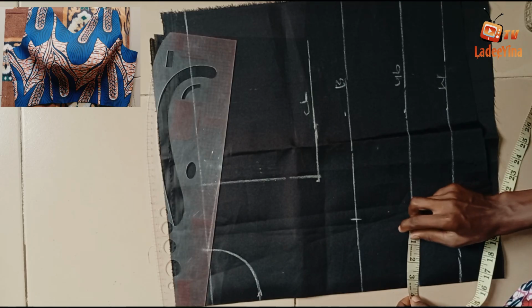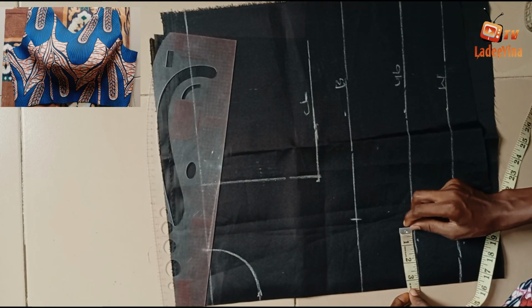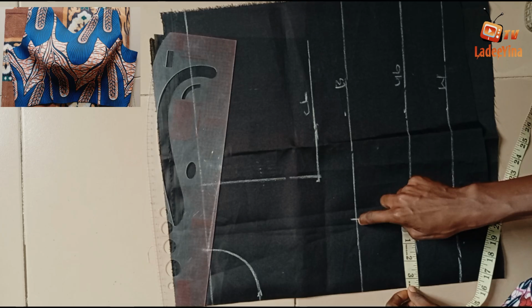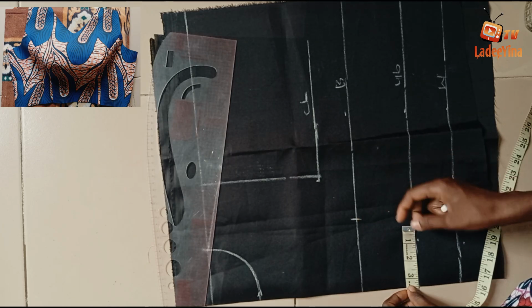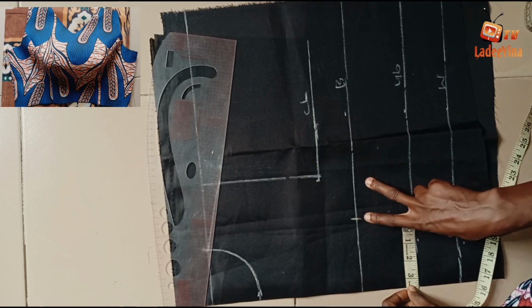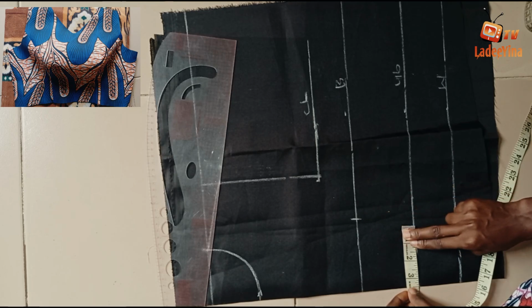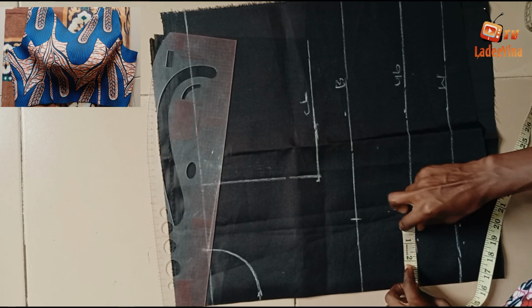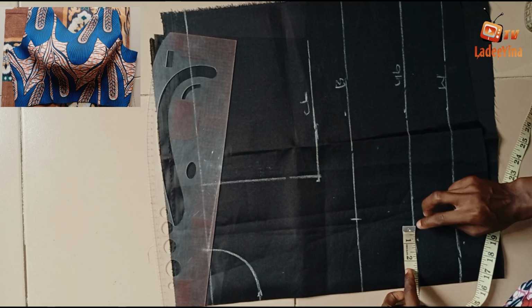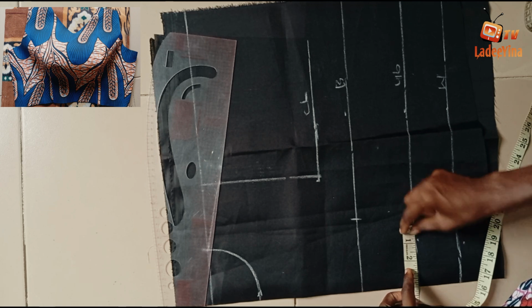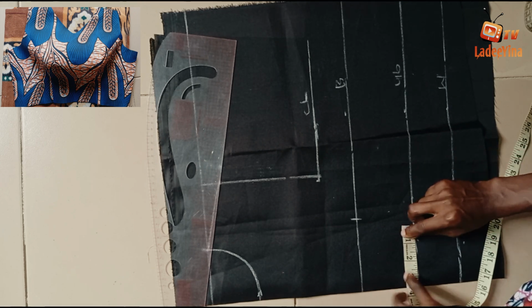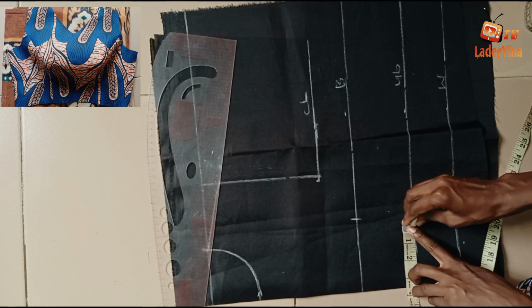And then on the under bust, you know you want it snatched, so you are not going to use 4 as well. Sometimes you use it, but in this particular tutorial I'm not going to use that. In order to make the under bust more snatchy, and then the waist to align, you mark 3.5.